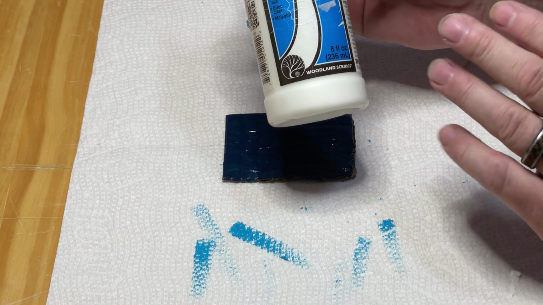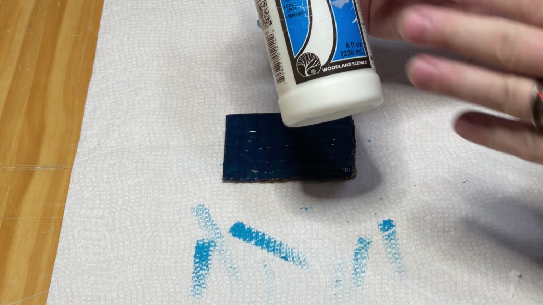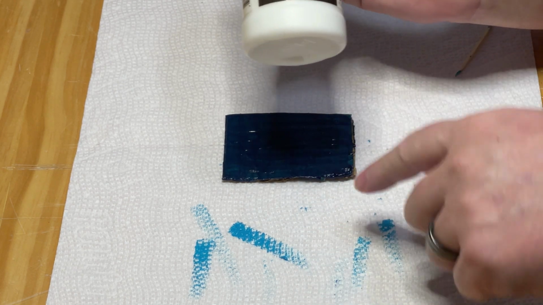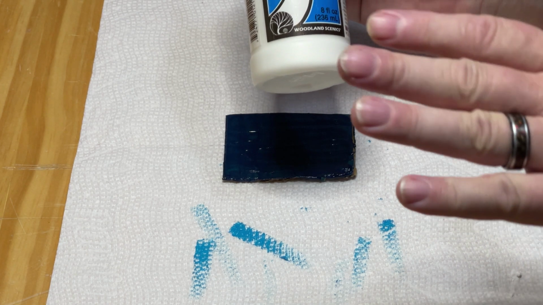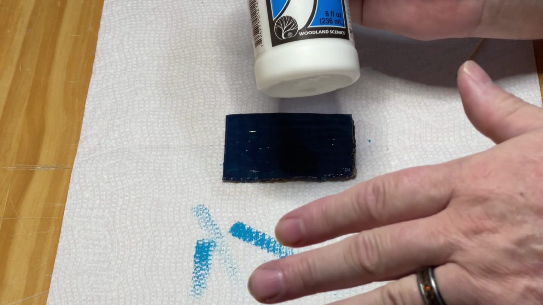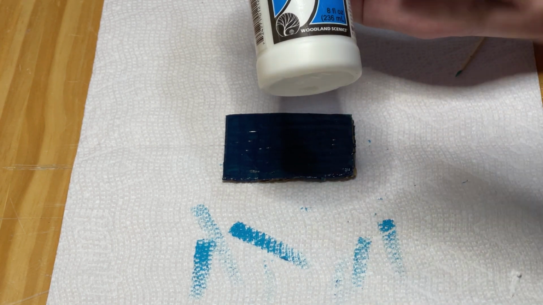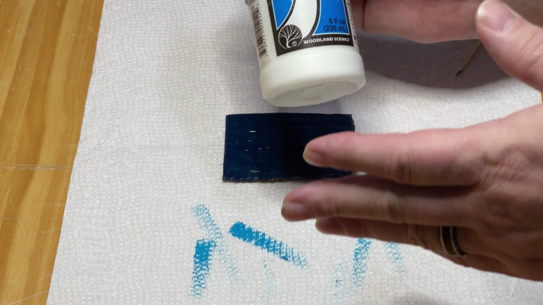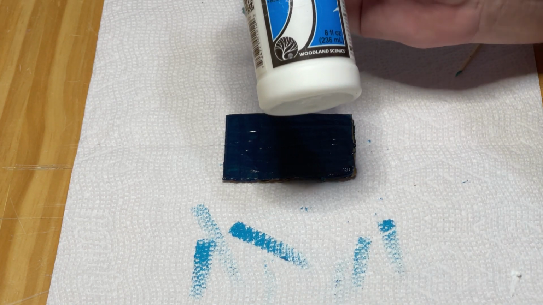It's a lot more liquidy than this paste that I put on here, but it will puddle a lot easier than trying to use the two-part epoxy. The two-part epoxy runs.